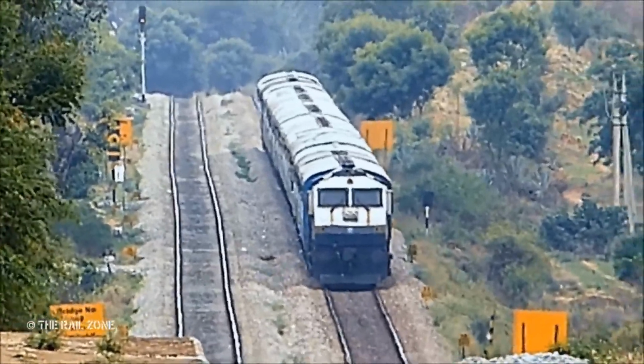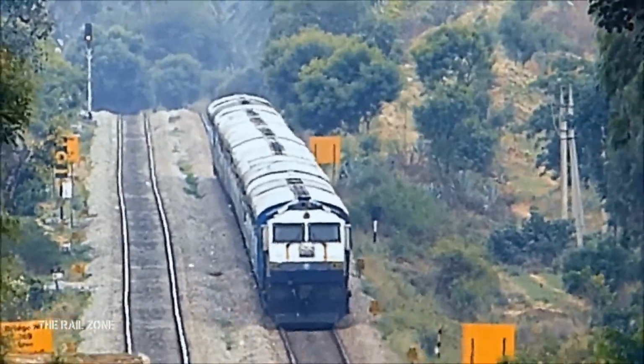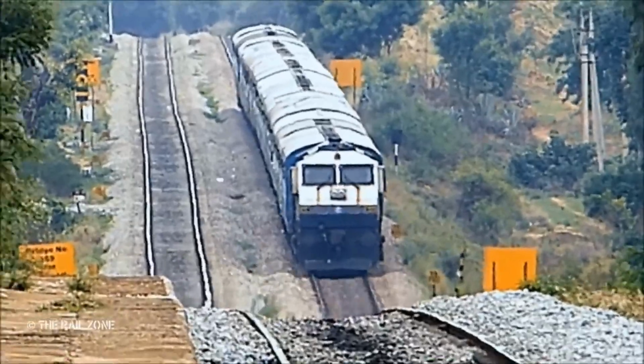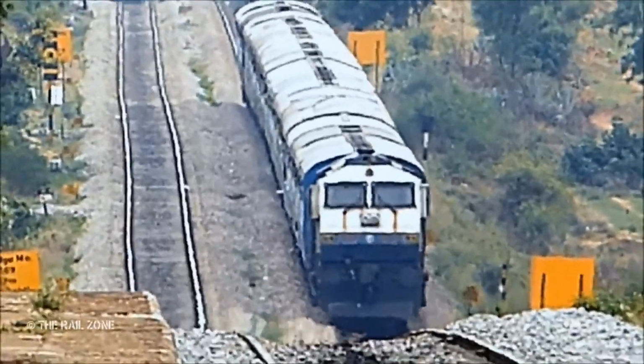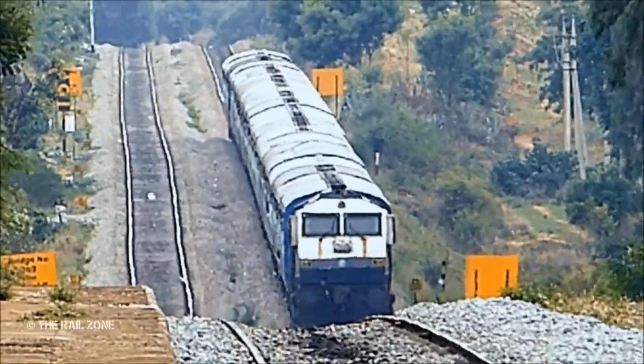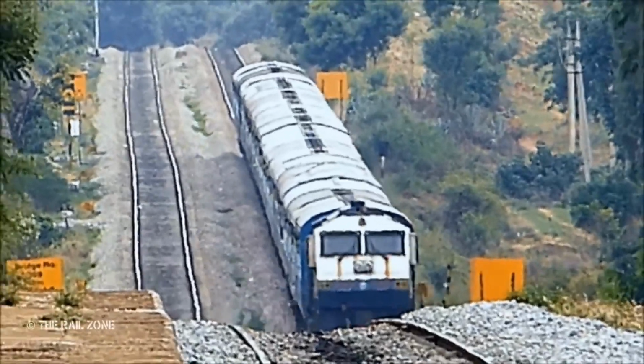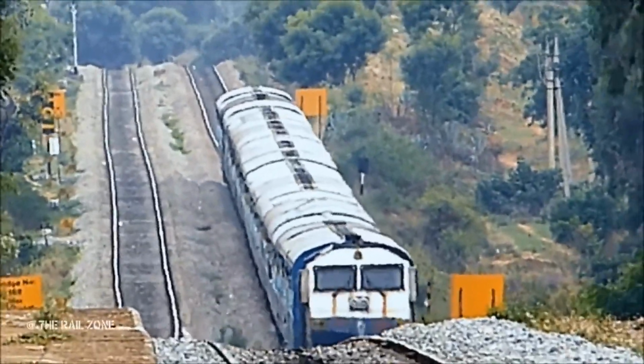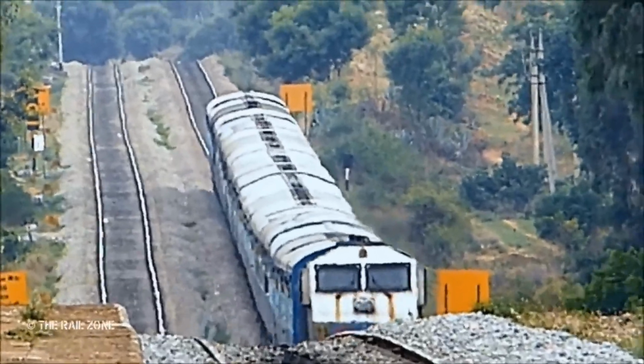Here the rising gradient provided is more than that of the ruling gradient. When defining the ruling gradient, I told you that the maximum gradient that can be provided should be the ruling gradient. Since here, if you can see, there is no extra power required, the same engine is being used.